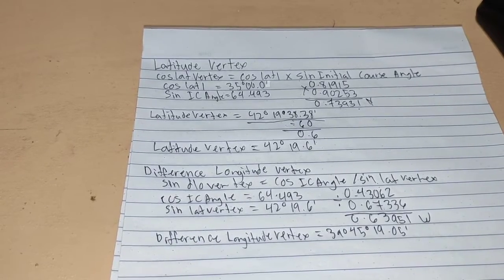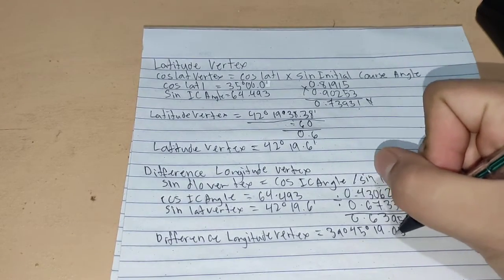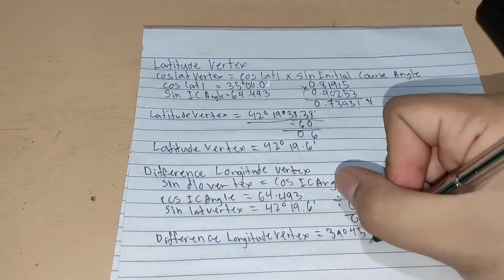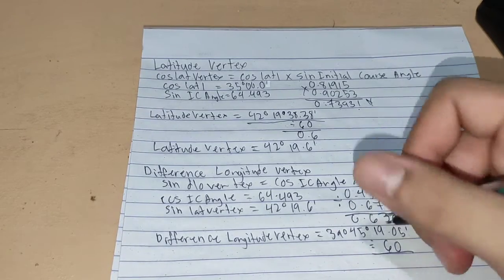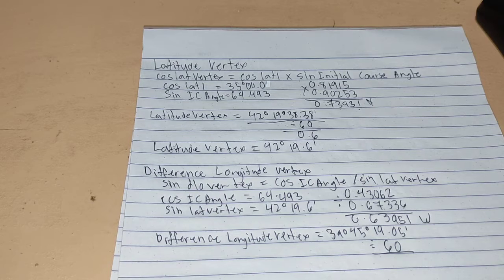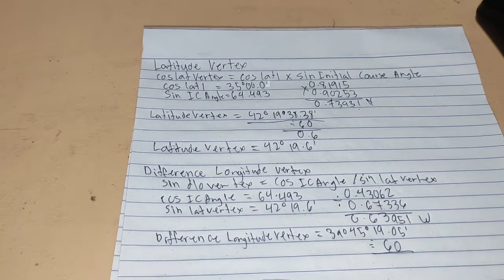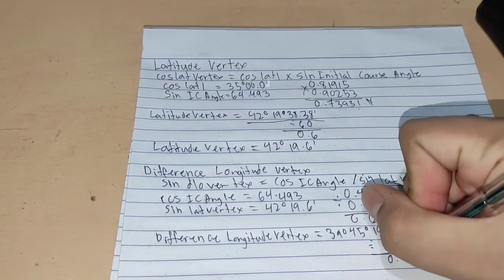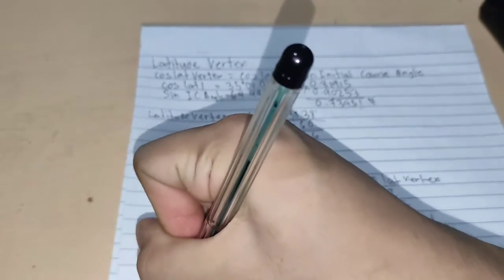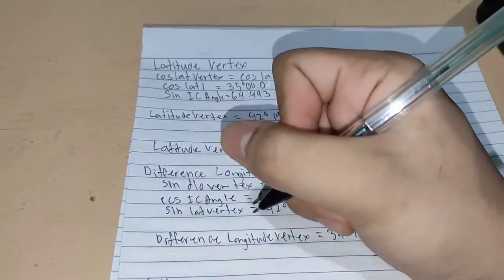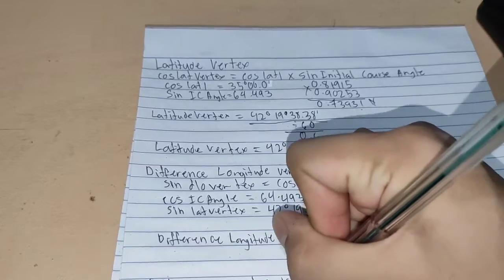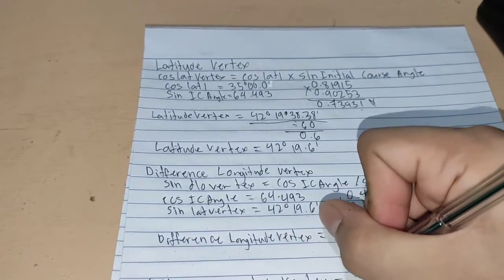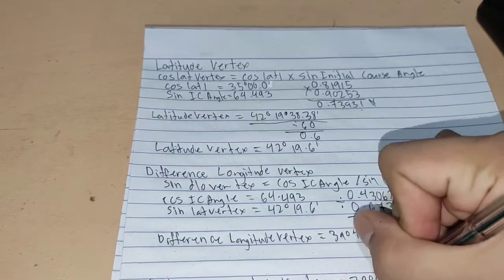So we are not done yet. After that, we need to divide the 19.5 by 60. So we need to use our calculator. 19.5 divided by 60. So the answer is 0.3. So now, the difference, longitude vertex, is equal to 39 degrees 45.3.